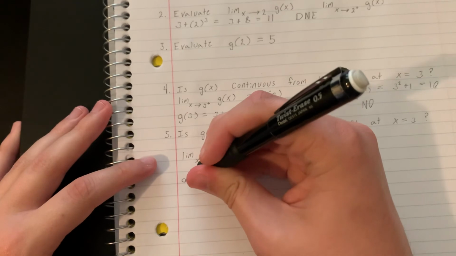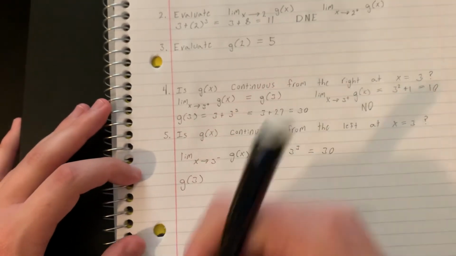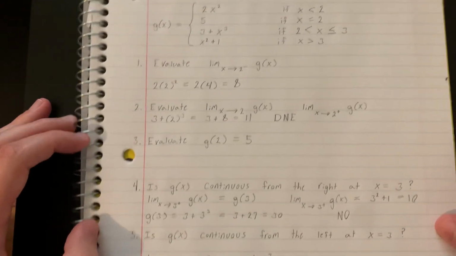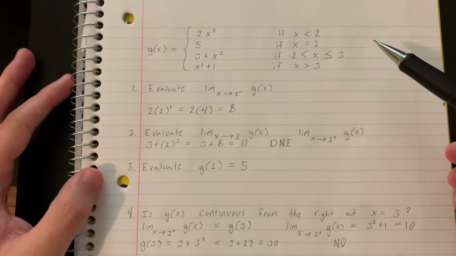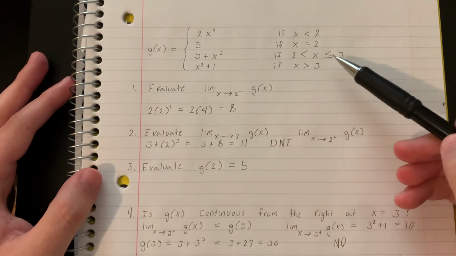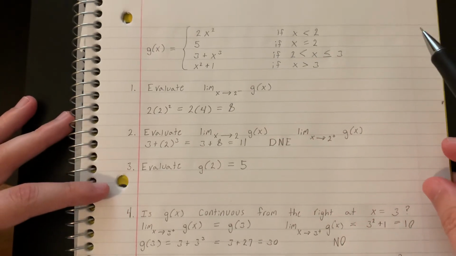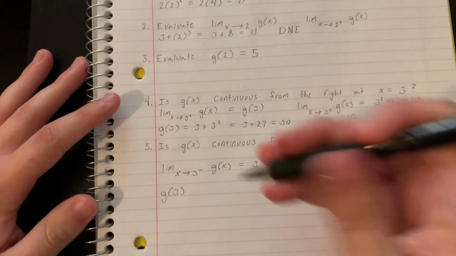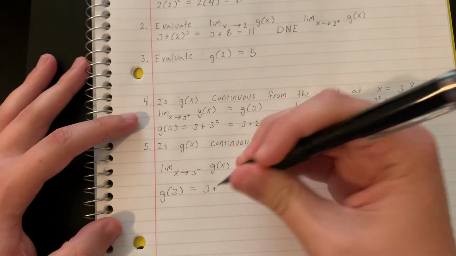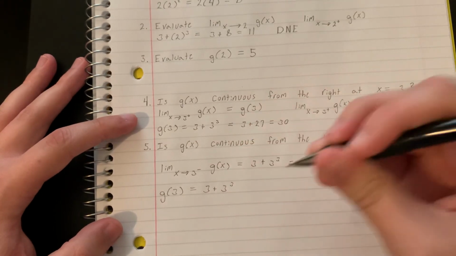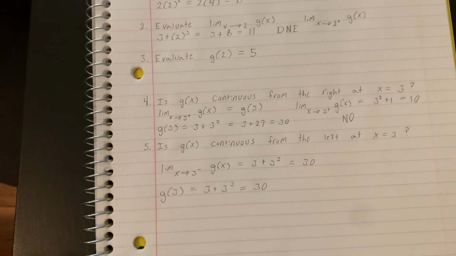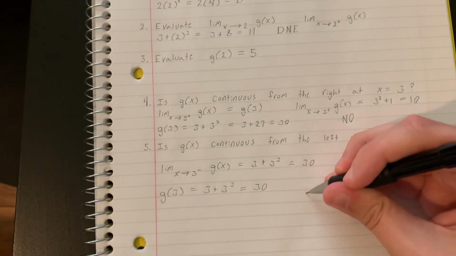And now we also need to find g of 3. Now if these equal each other, we know this will be continuous from the left. So g of 3, what will we plug that into? We will also plug it into this equation, because this equation does include 3. We had discussed that earlier. So if we go ahead and do that, which you can probably already see where this is going, we will find that we get the same answer, meaning that it is in fact continuous from the left.